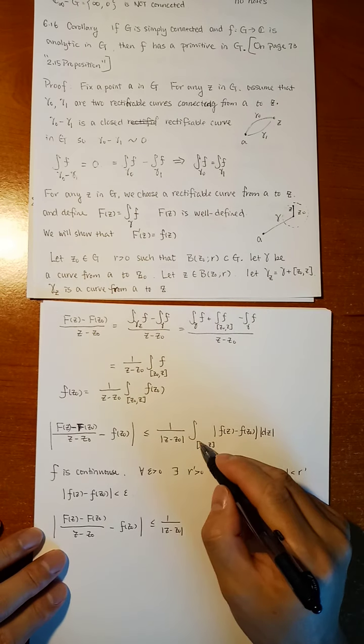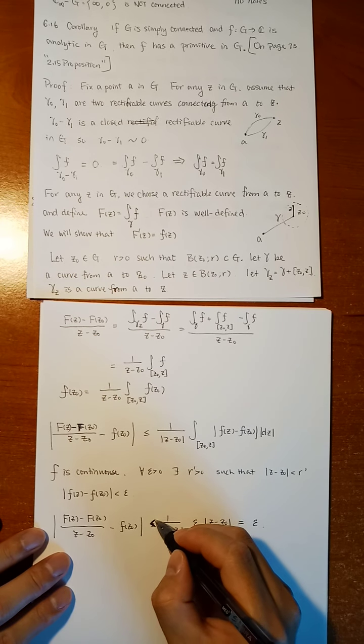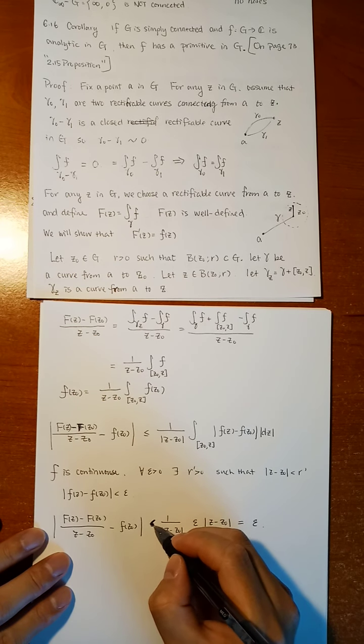So it is epsilon times the modulus of z minus z0, and you cancel that, you will get epsilon. Here you directly get strictly less than, and this implies the derivative is equal to little f. All right, so in this part you only use the continuity of f.